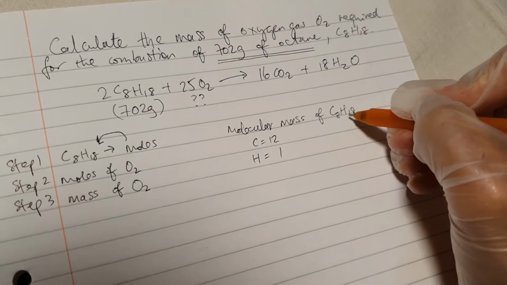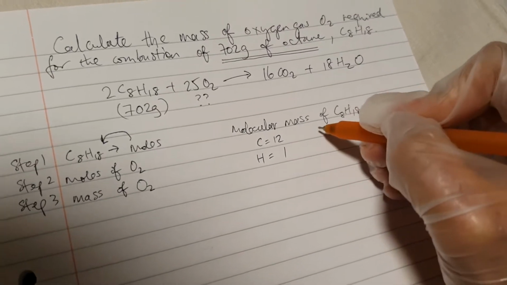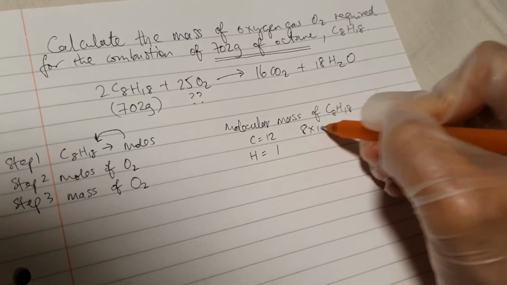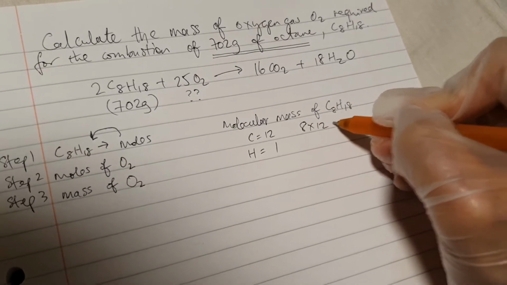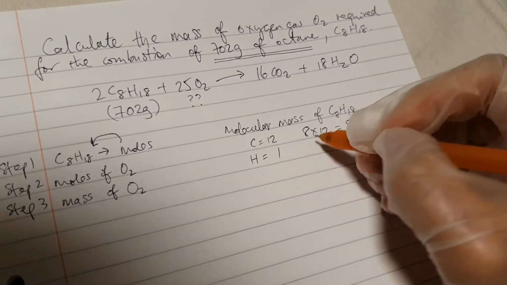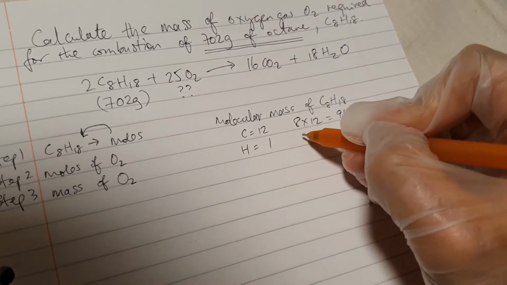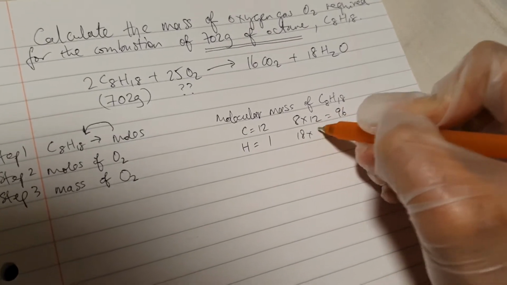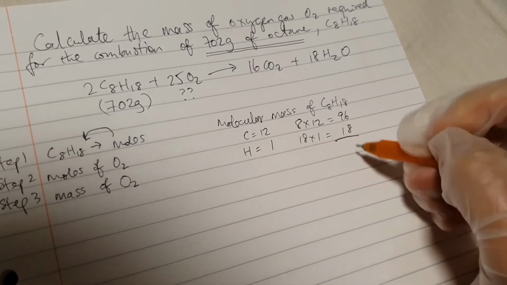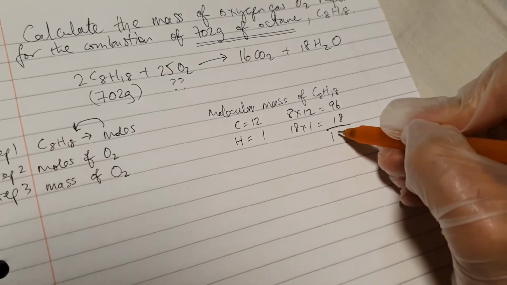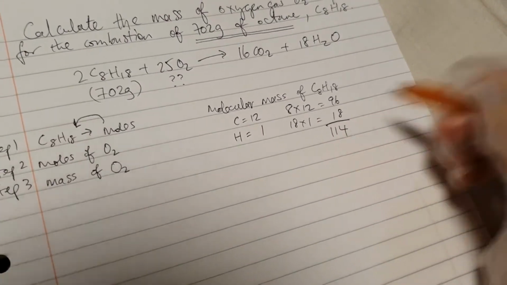Because we've got 8 of C, we times that by 12. 8 times 12 is 96, and we've got 18 hydrogens, so 18 times 1 is 18. Add them up, we have 114.